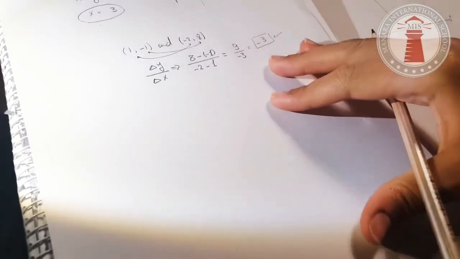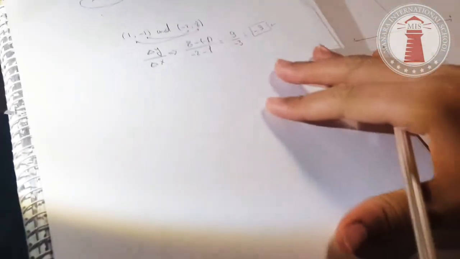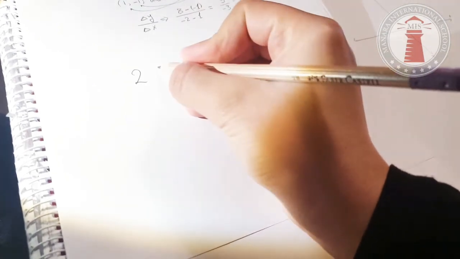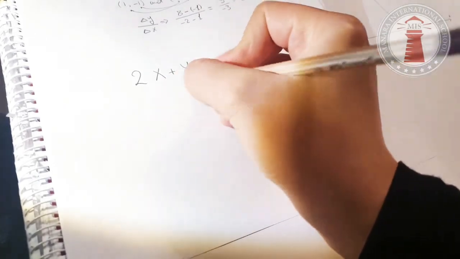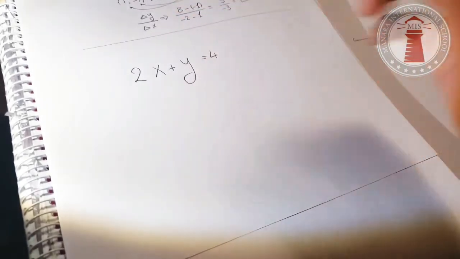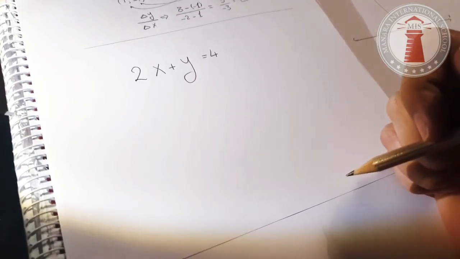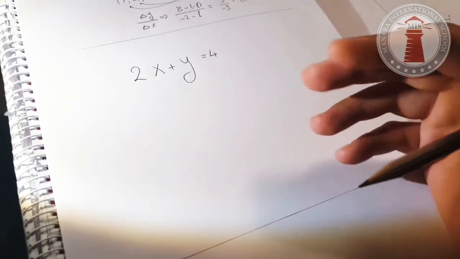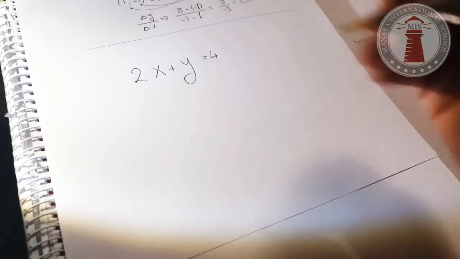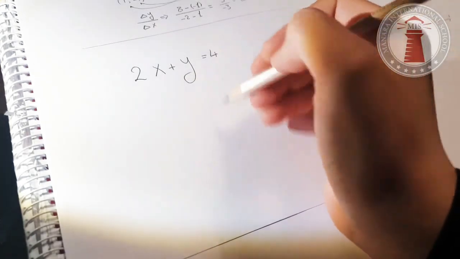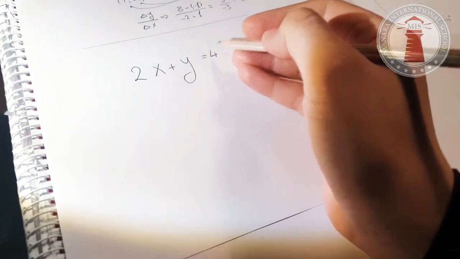Okay, let's see first the equation. The equation was 2x plus y equals 4. The first thing we need to do here is to change it into slope-intercept form, because this is how you can know if your graph is correct or which graph to pick. First, you just need to leave the y on one side and the rest of the variables and constants on the other side.